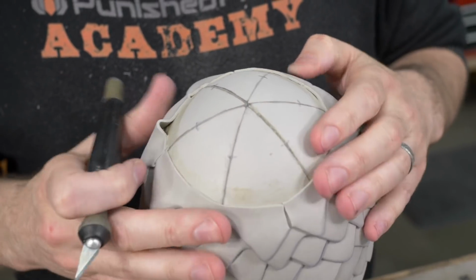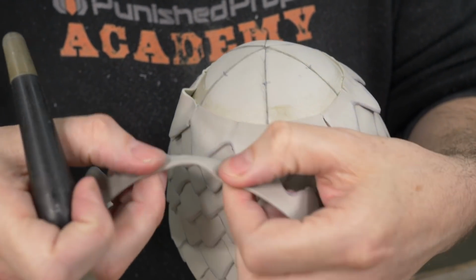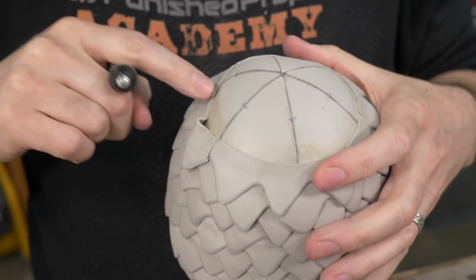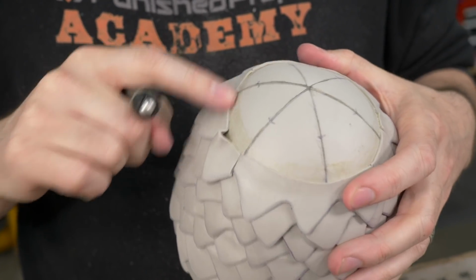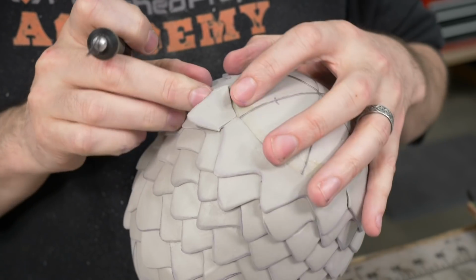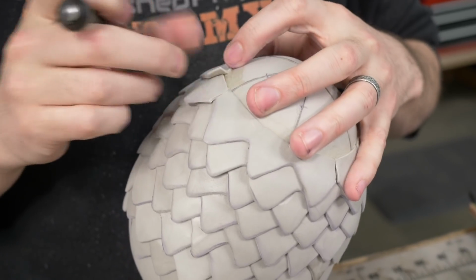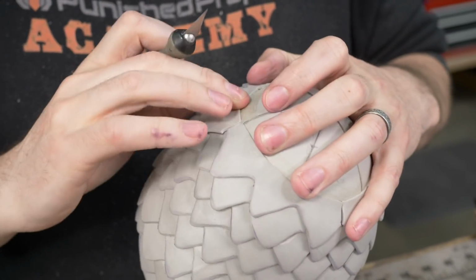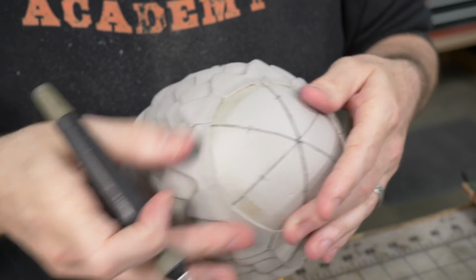As we get closer to the top, I'm having to bend this around it more, so I'm getting some of these wrinkles. Some of them I can just kind of press into the foam, and then when I Dremel that, I'll make it nice and smooth, but some of them are a bit much, so I'll just do that and then do that. And again, I'll come back with the Dremel and clean that up.